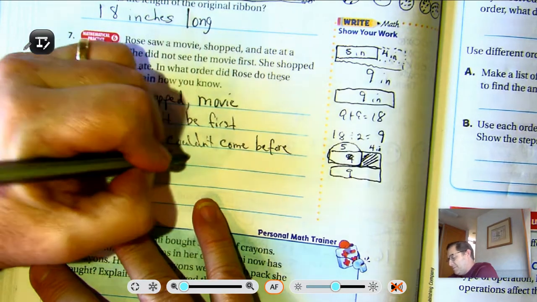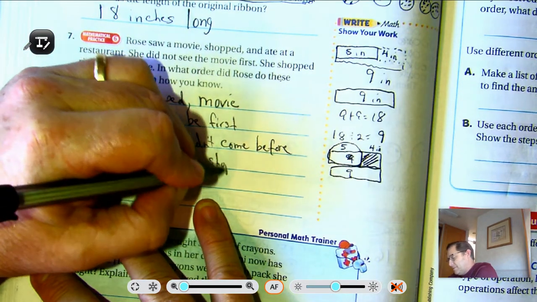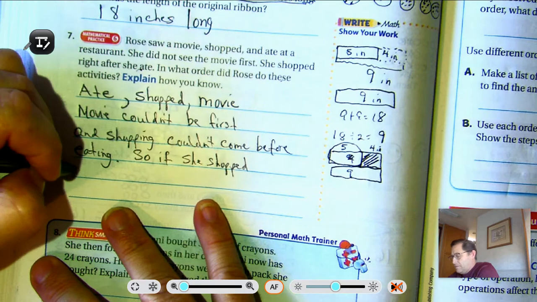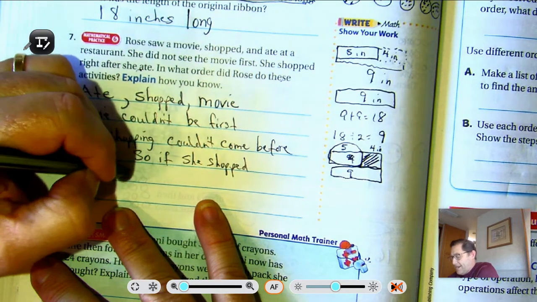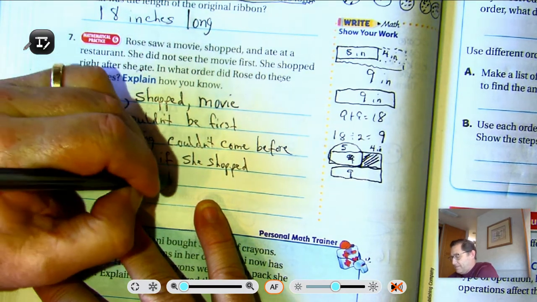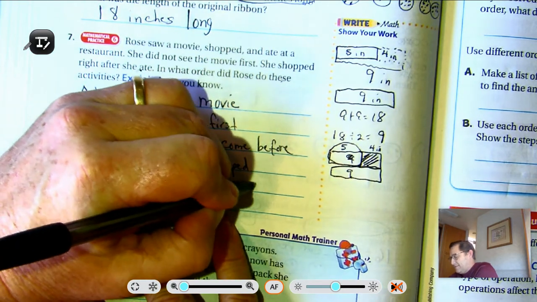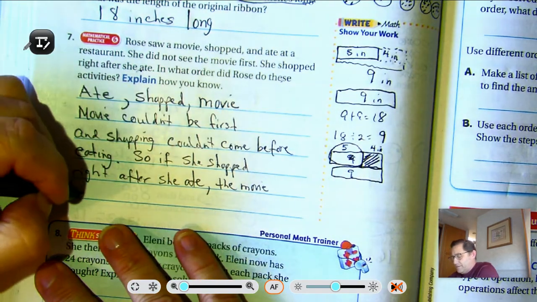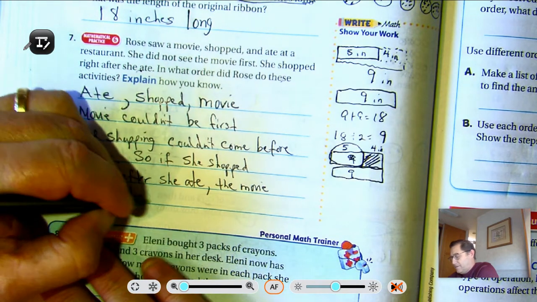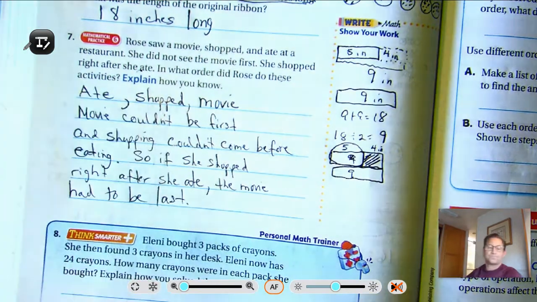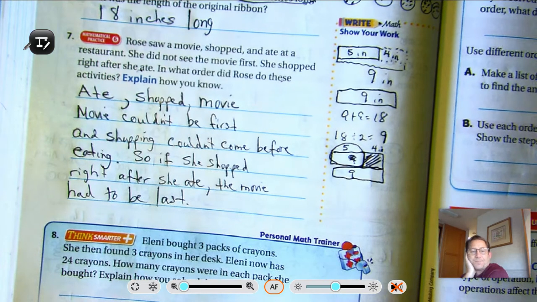So if she shopped right after she ate, the movie had to be last. She ate, shopped, and went to a movie.